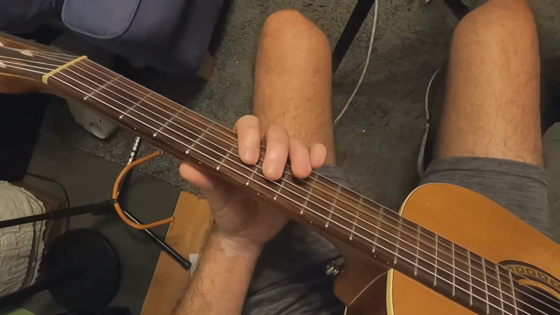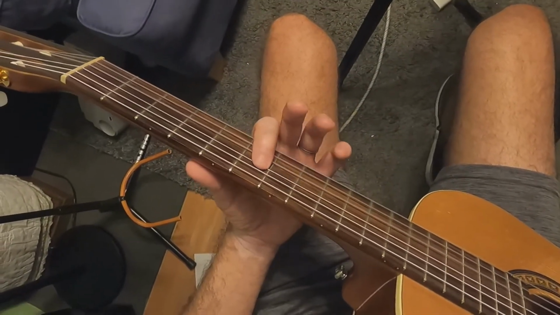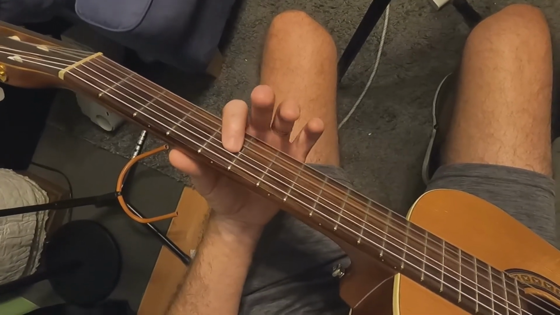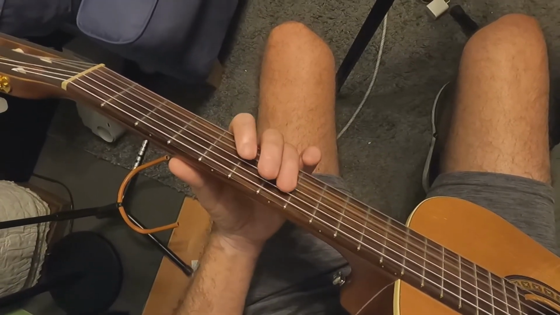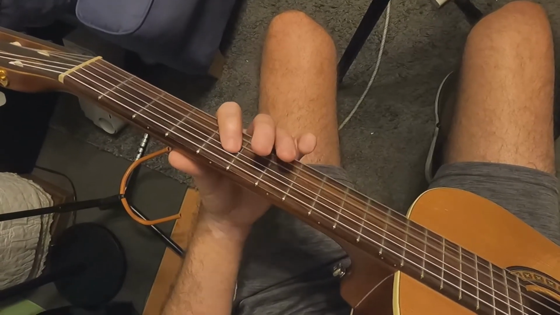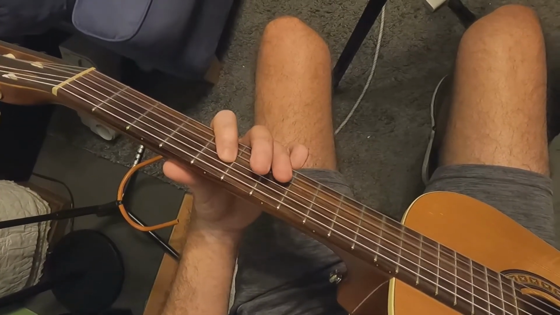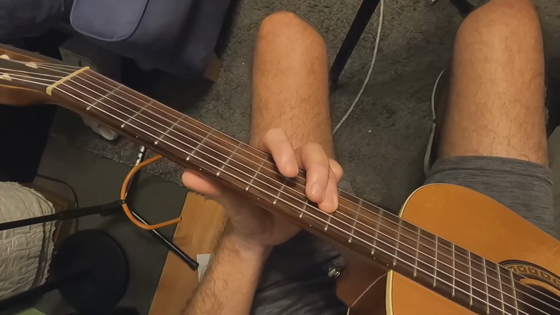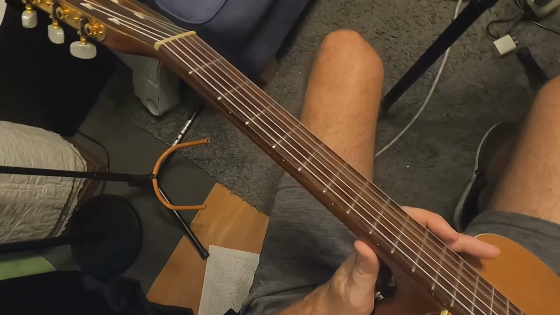So again, just like we did with A minor, you just take your 3rd, that's how you make a minor, is you take your 3rd and you drop it a half step. So we need E, G, and B. Those are the notes that we need for E minor.